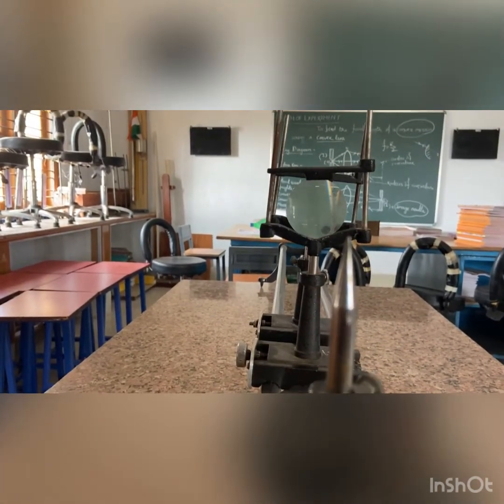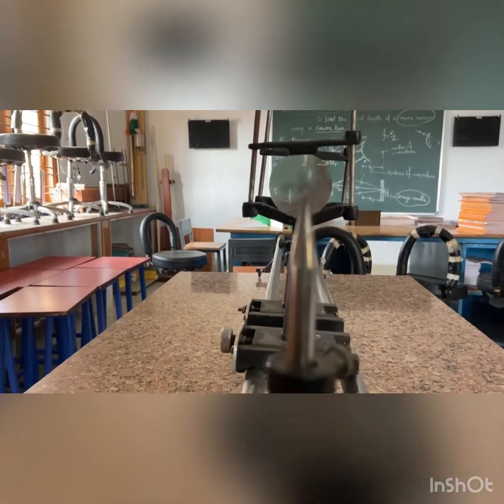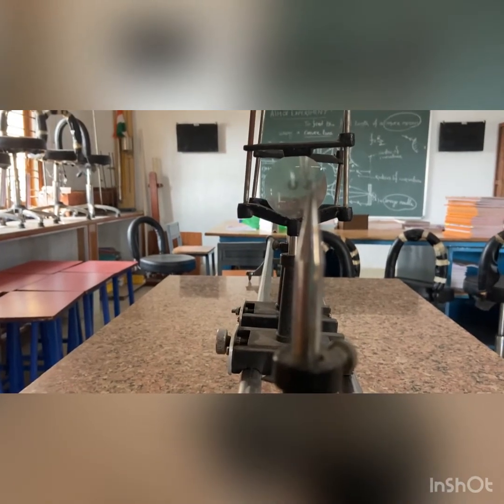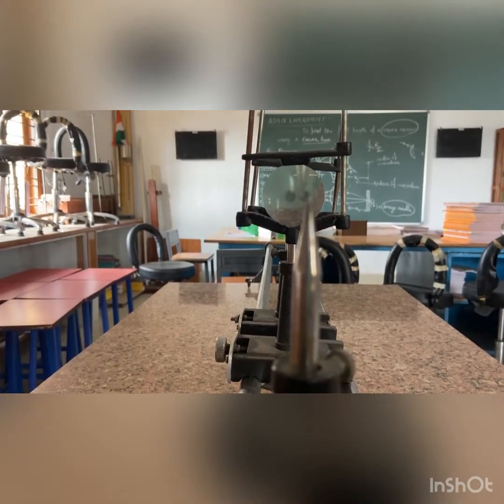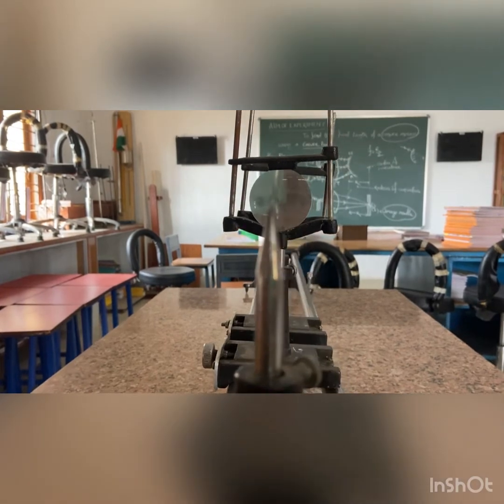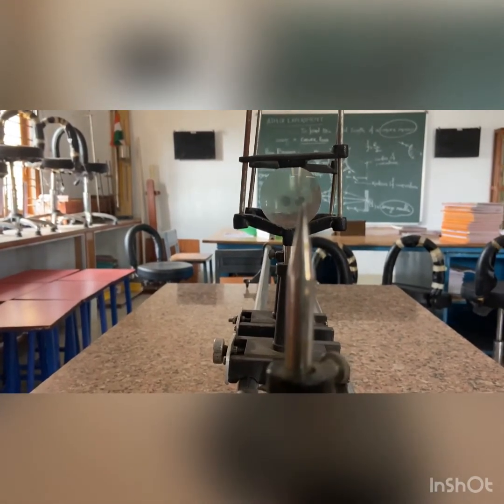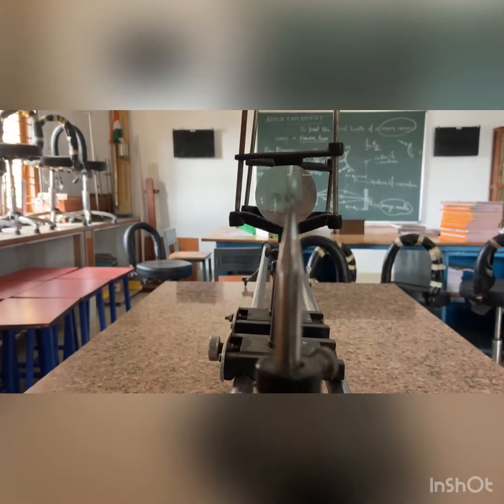The needles are not coinciding with each other, right? At the middle, the needles are coinciding, but whenever we move left, they are not coinciding. Whenever we move right, they are not coinciding. Only in the middle are they coinciding.